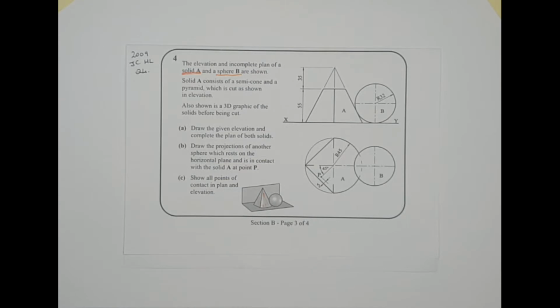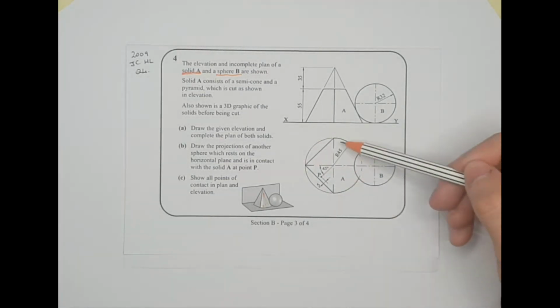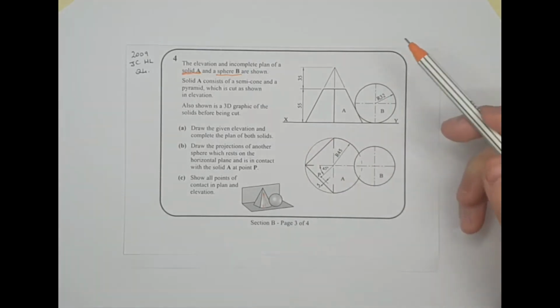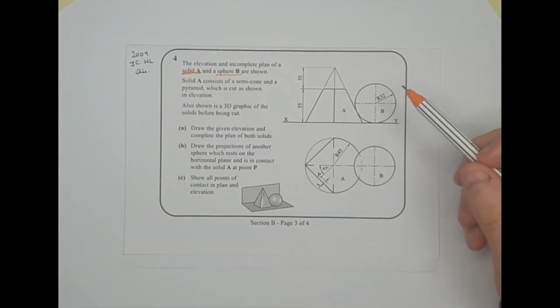Draw the projections of another sphere which rests on the horizontal plane and is in contact with solid A at point P, and then show all points of contact in plan and elevation. So interesting question this time.